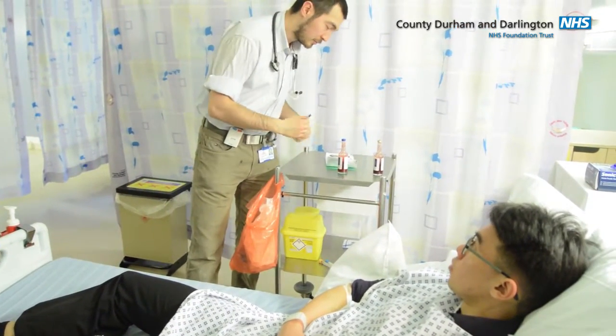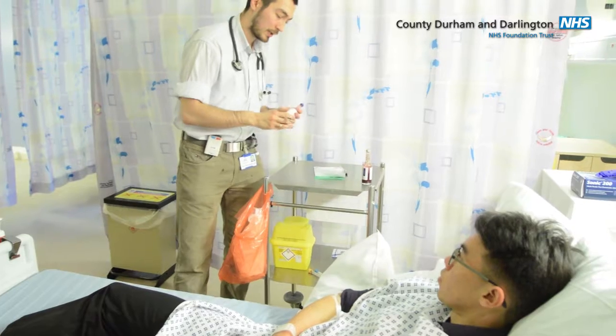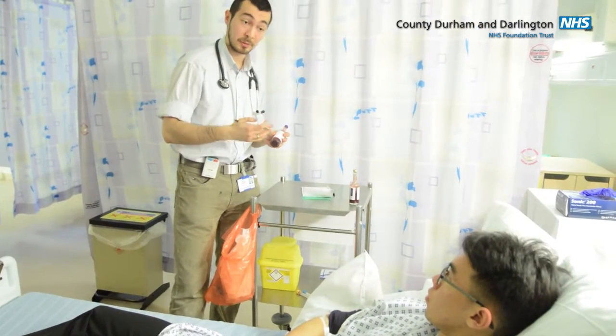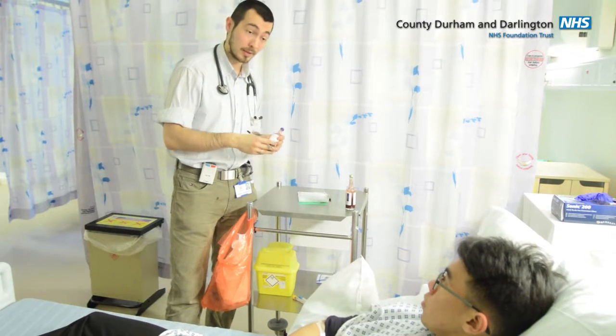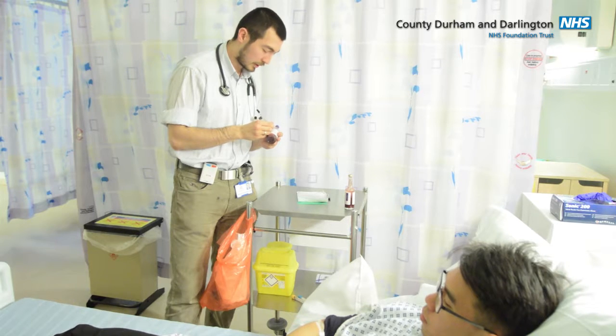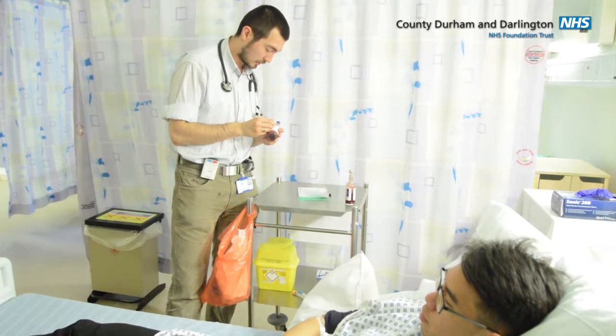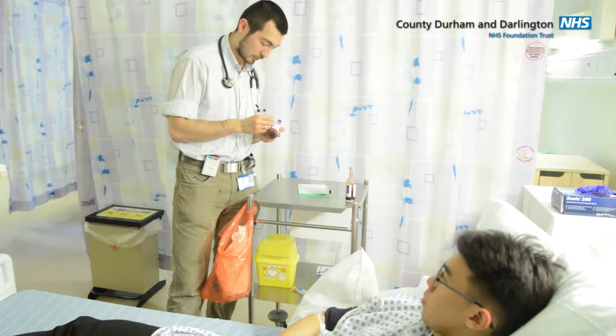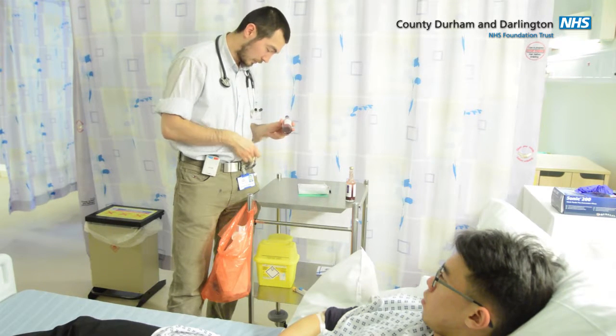So I just need to label these bottles, and what will happen is we'll send them off to the lab, and hopefully we'll have a result, a bug which is causing a symptom, grown as soon as possible. Can you just confirm your full name and date of birth for me as well? So my name is Louis and my date of birth is the 1st of January 1966. Thank you, Mr. Lowe. Time is 11:30.